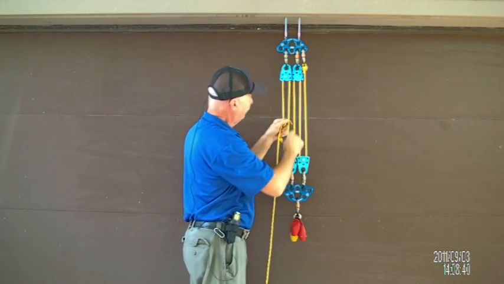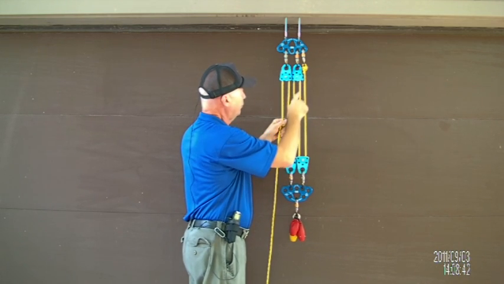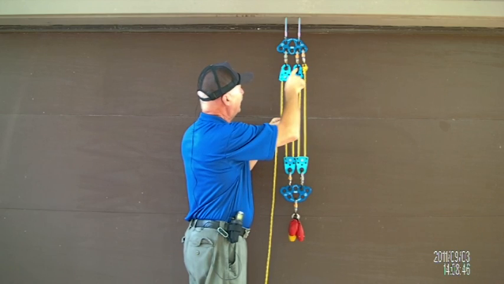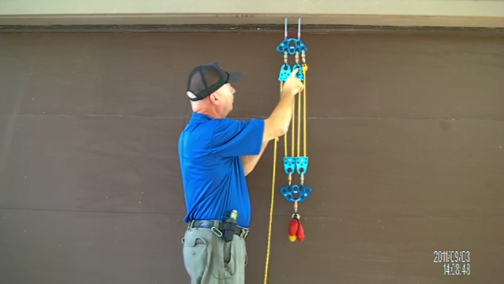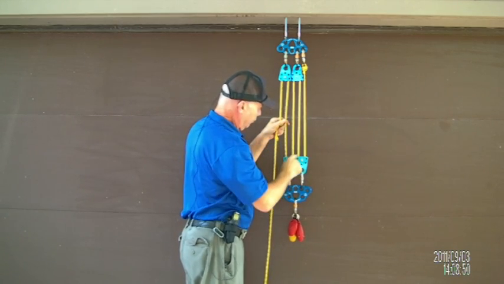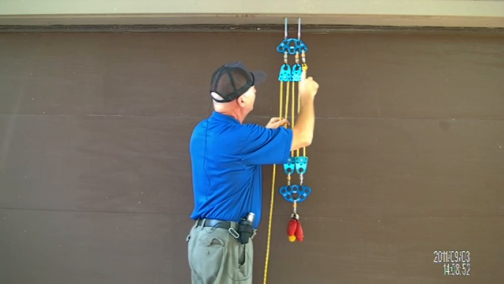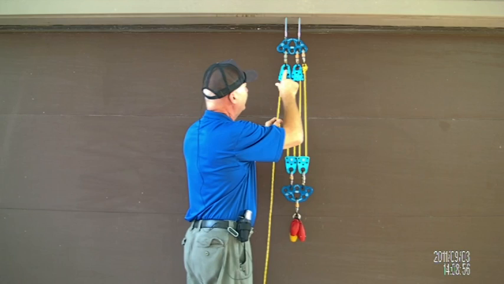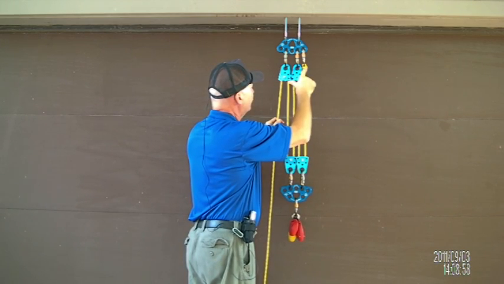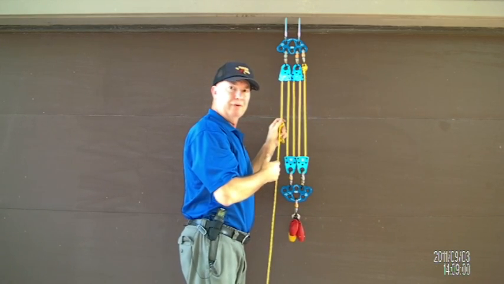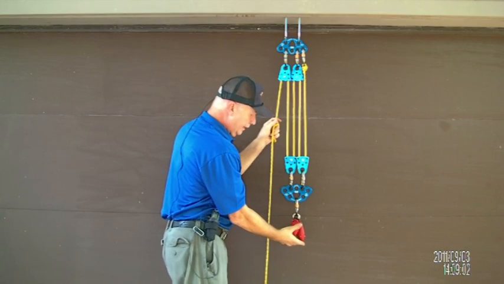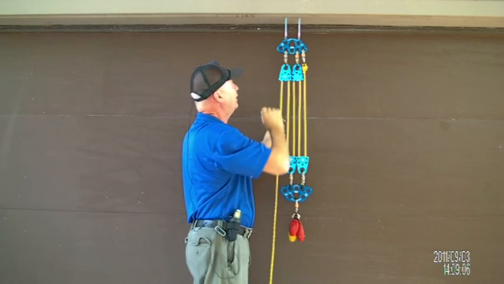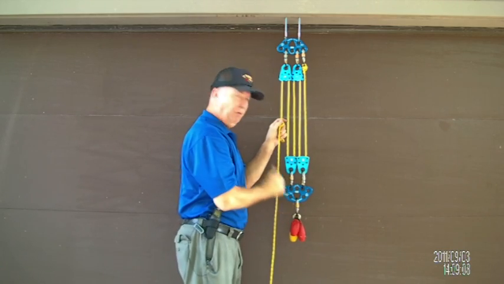Well, that same 25 is here, same 25 is here, so this 25 and this 25 add up to 50 right here. That same 25 runs around here and comes back up to here as 25 pounds. So we have 50 plus 50 plus 25 is 125 pounds. So if we had a 100-pound load, it would take 125 pounds at the anchor to support it.